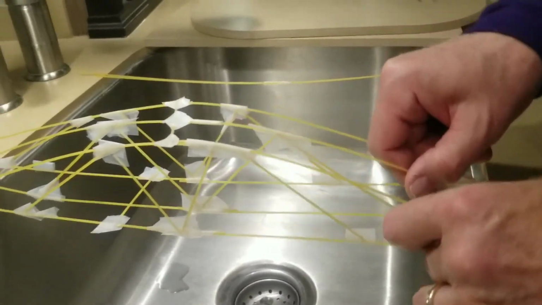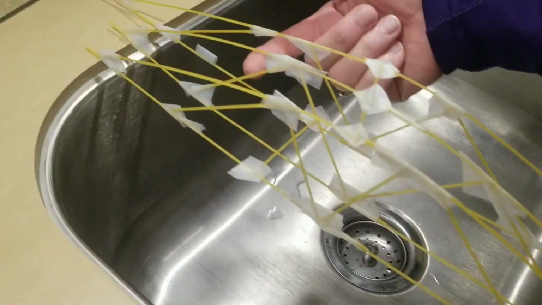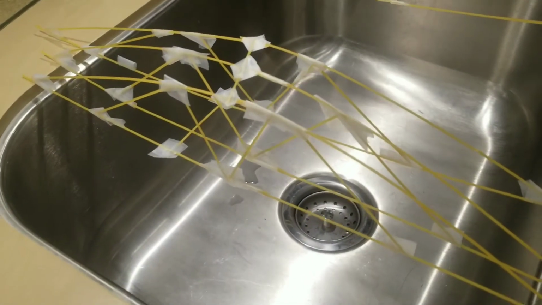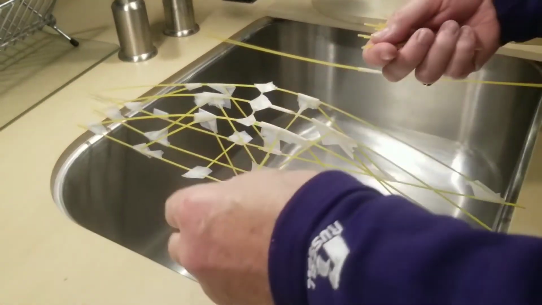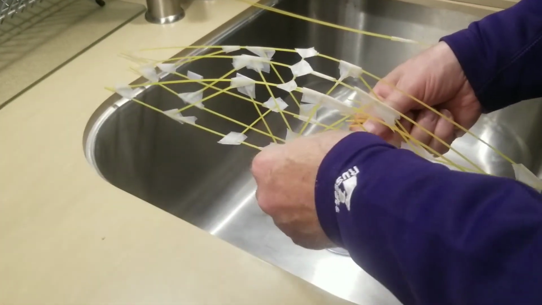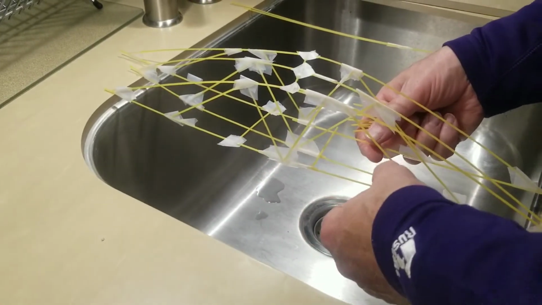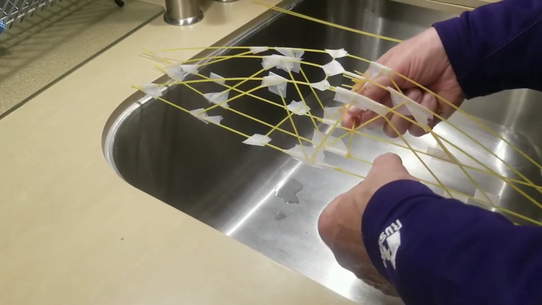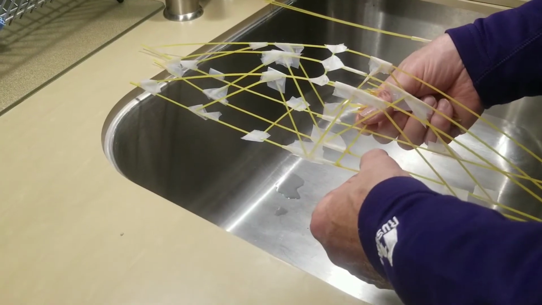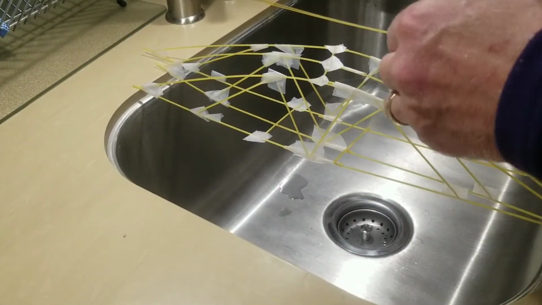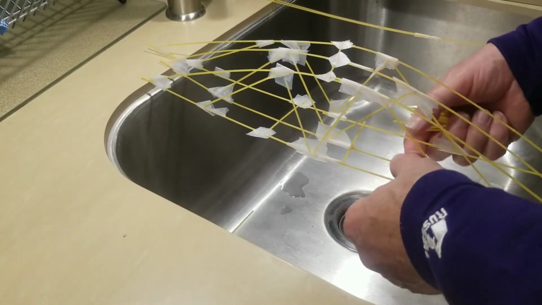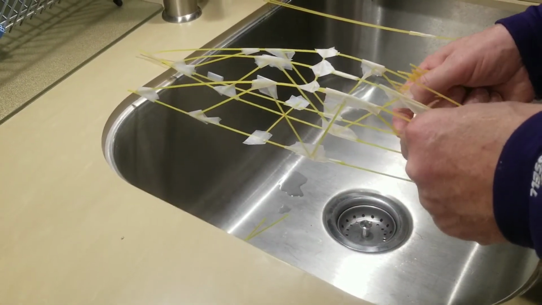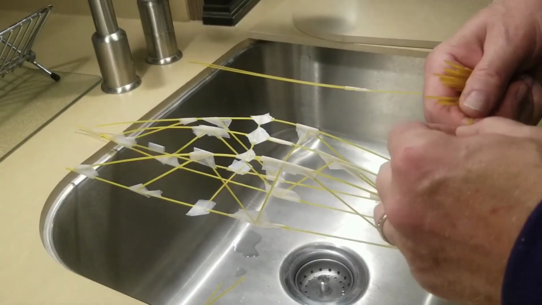What we need to do next then is put the decking in, which would be more spaghetti. And you could put spaghetti in the decking, like this, to make the walkway. It's not gonna work without some tape, right?